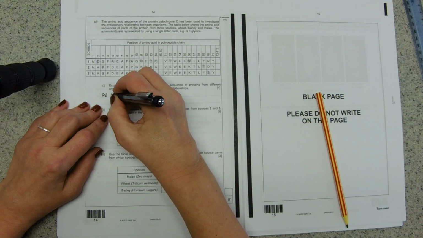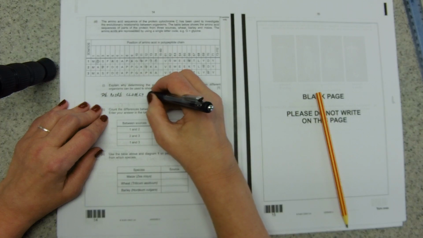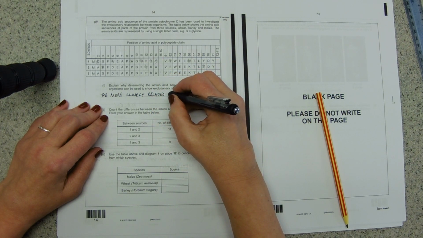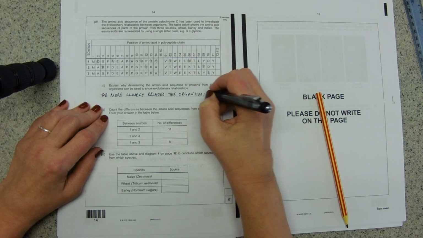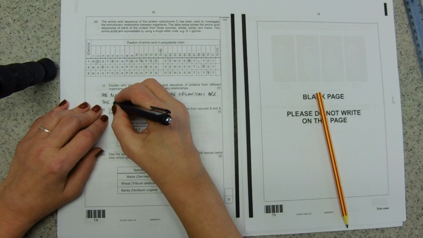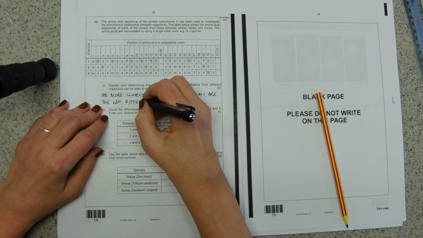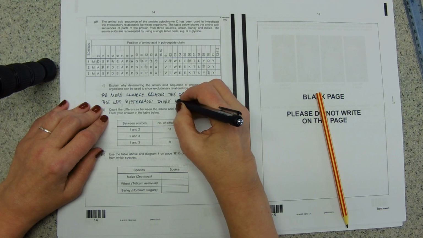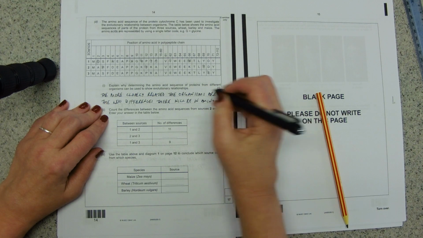The more closely related they are, straight from your notes, the more closely related the organisms are, the less differences there will be in amino acid sequences.